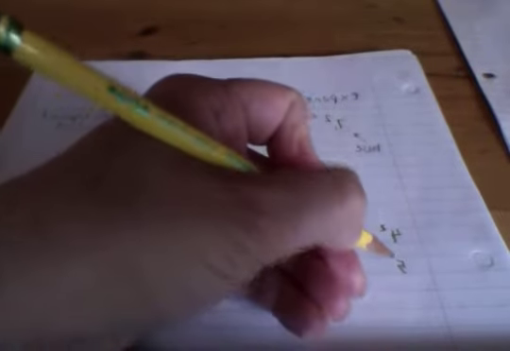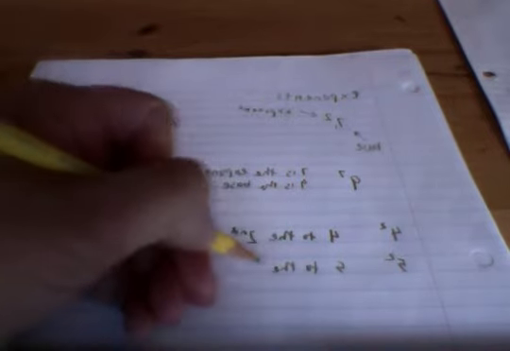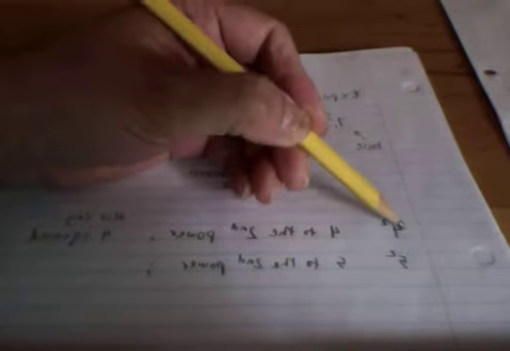If we have 5 with an exponent of 2, it's 5 to the second power. Another way to say to the second power is squared. So we can also say 4 squared, or we can say 4 to the second power.